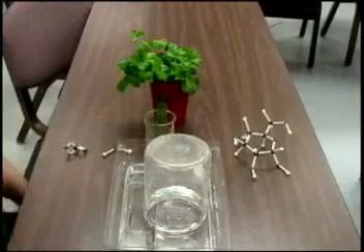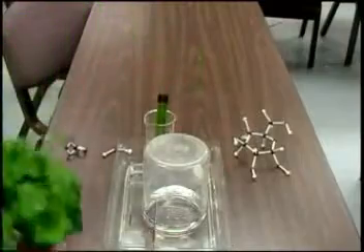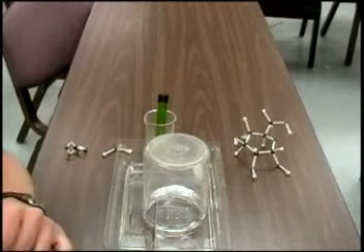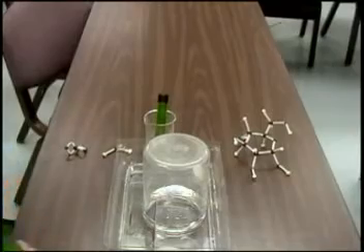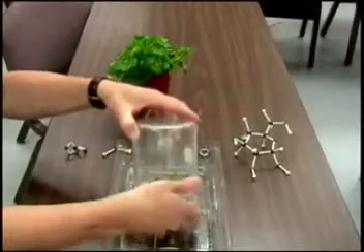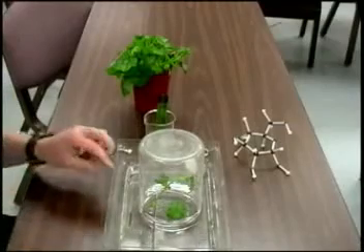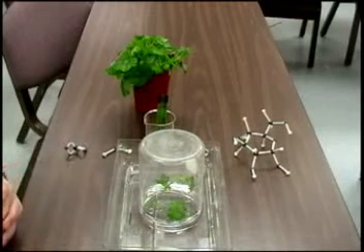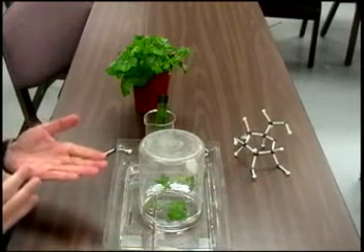So, what Hales did was then have a chamber like this, inverted chamber, in a pan of water. He then placed a plant inside the chamber. And to simulate that, we'll just take a piece of this. Okay, so after several days, he watched what happened to the water level inside the jar. What he noticed was that the water level rose inside the jar.